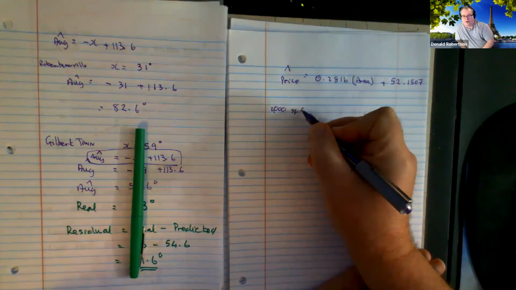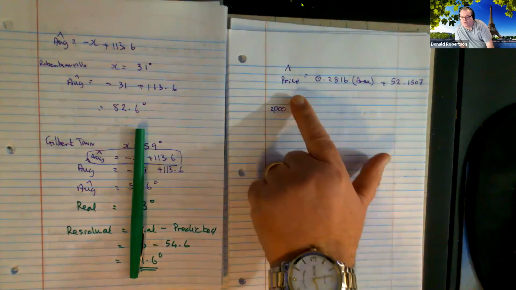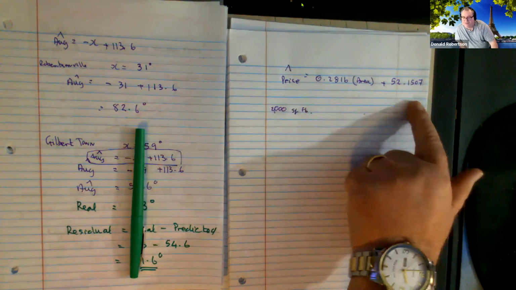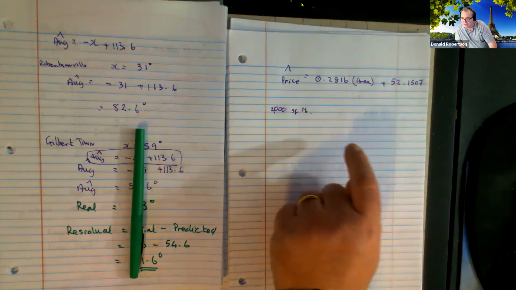What should I sell it for? Well, now that you've got this formula, can't you do a predicted estimate of it?